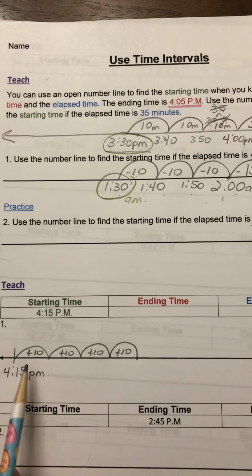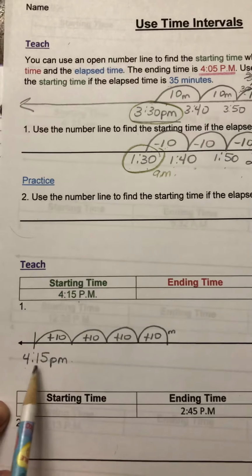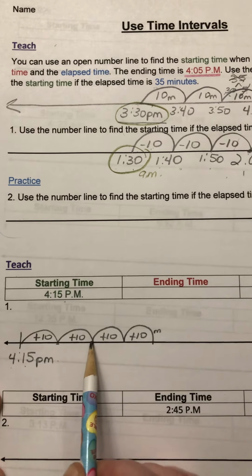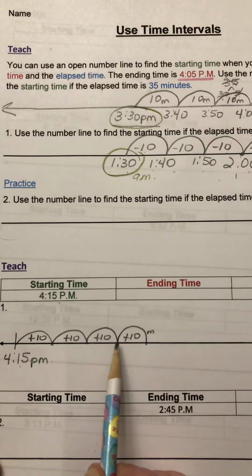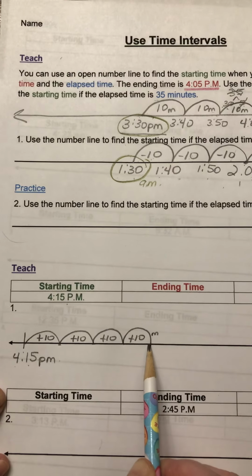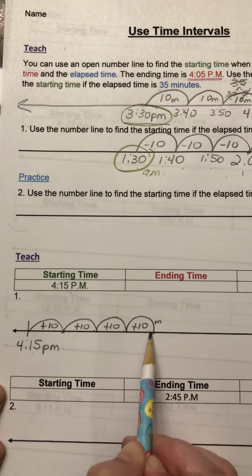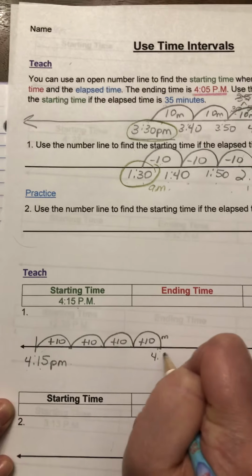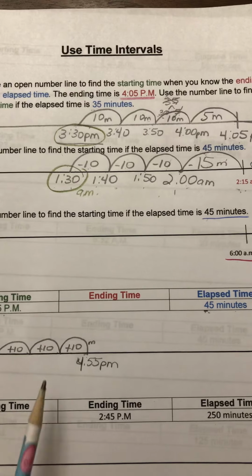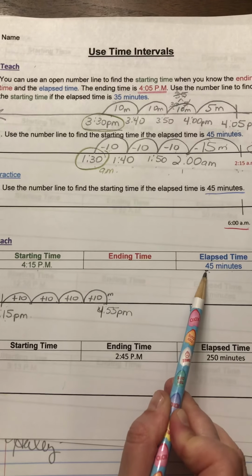So when I go ahead and count, I know how many I'm counting, and these are all minutes, by the way. And so if it's 4:15, I know 10 more minutes would be 4:25, 10 more minutes would be 4:35, 10 more minutes would be 4:45, and 10 more minutes would be 4:55. So let me make sure I counted: 15, 25, 35, 45, 55. So I know I'm at 4:55 p.m.